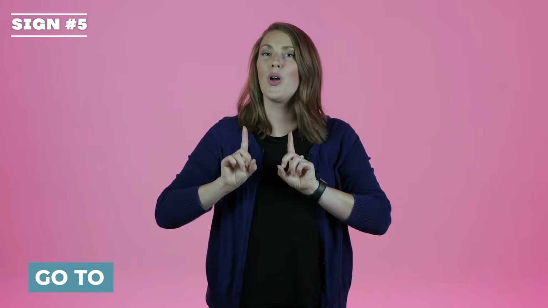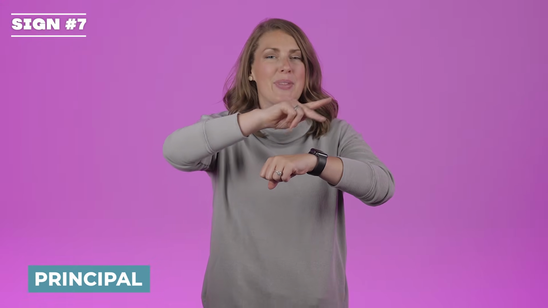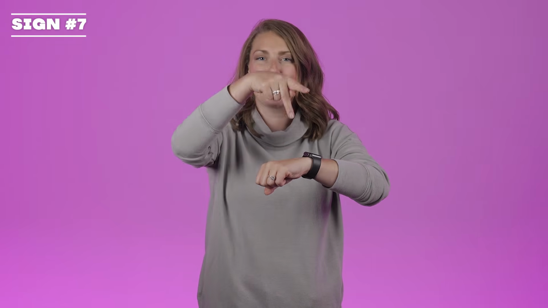Go to. Your index fingers are going to the place that you're going to. And you can come and go as you please. Come or come here. It's the sign go, but putting it in towards yourself. Principal. Think of your non-dominant hand as a rock, and you do a twisted P on top because the principal is the rock of your school.